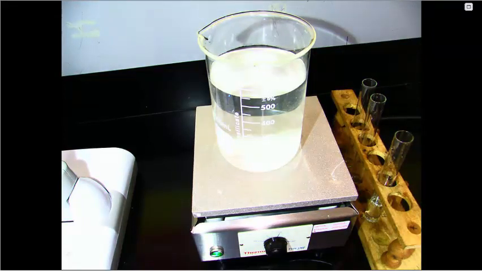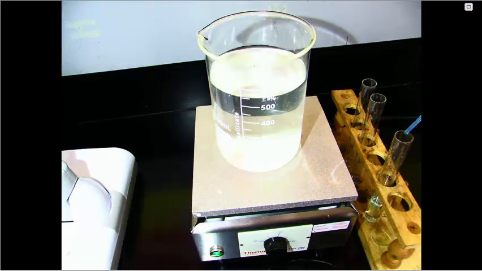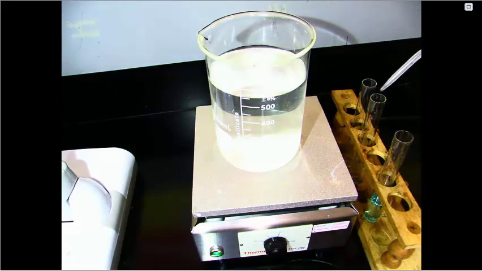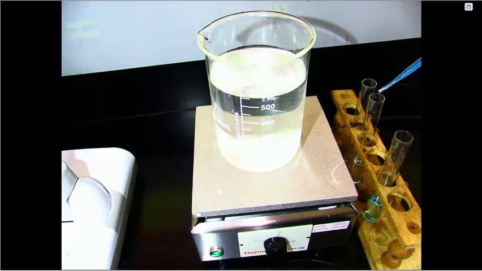We'll then add 5 drops of the Benedict solution to that test tube, and then place that test tube into the hot water bath. So 1, 2, 3, 4, 5. The second test tube gets approximately 3 milliliters of distilled water. It also gets 5 drops of the Benedict solution.